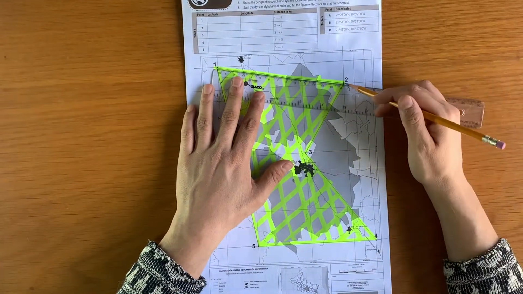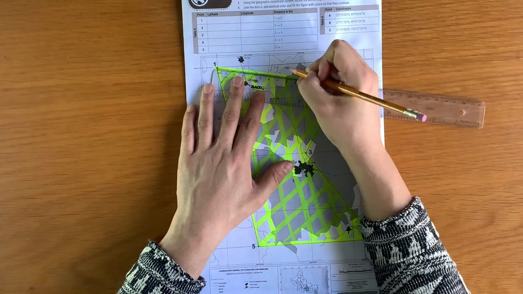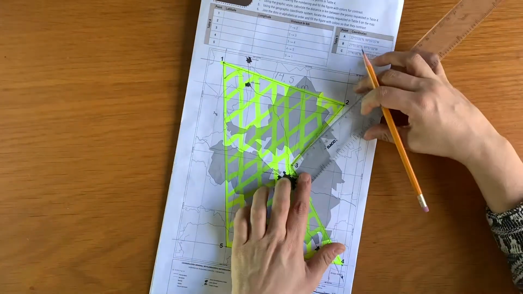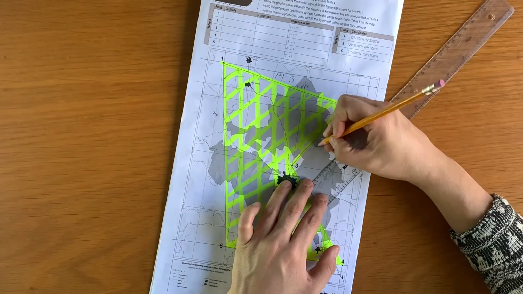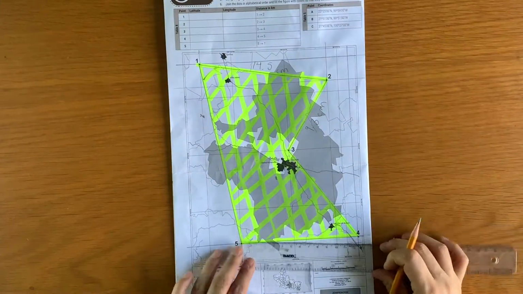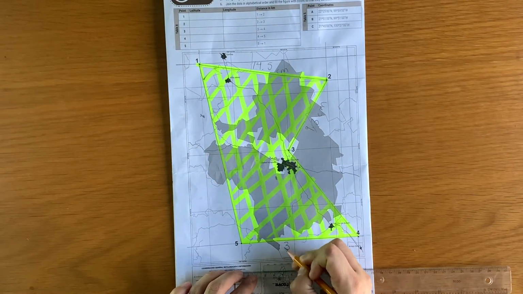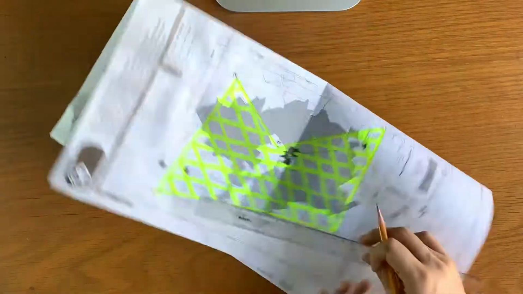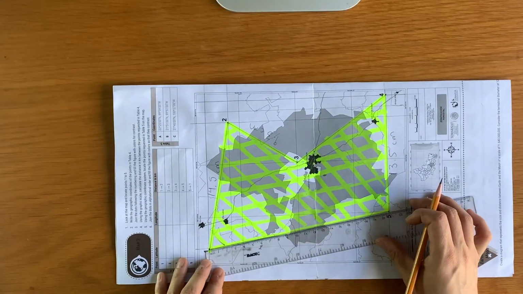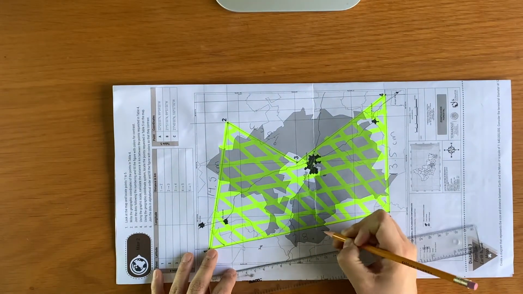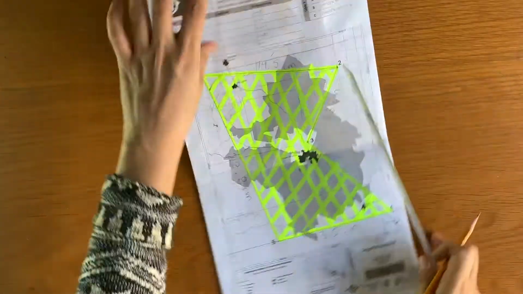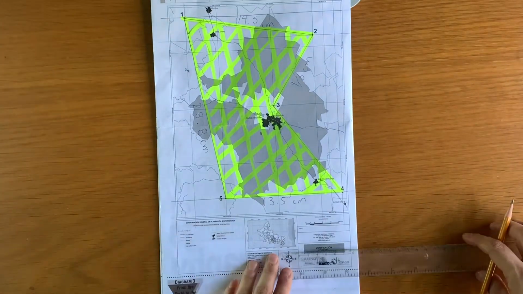To calculate the distance between the points using the bar or graphic scale, first we are going to measure in centimeters the distance between each of the points. Once we have measured the distance in centimeters from each point, we are going to measure with a ruler the distance in centimeters of the graphic scale.